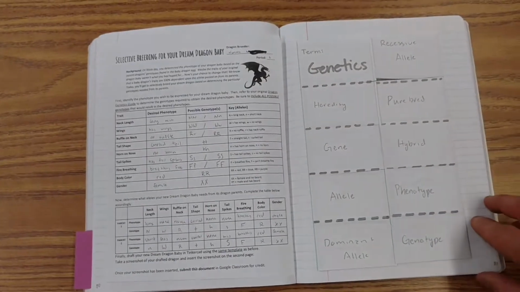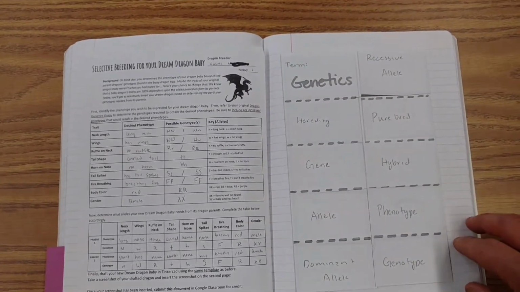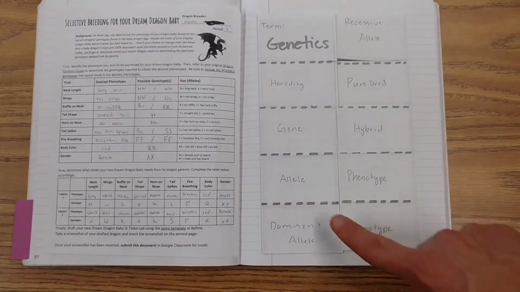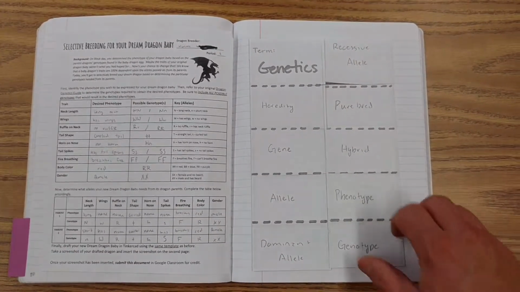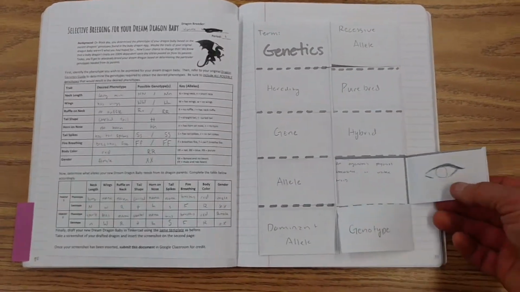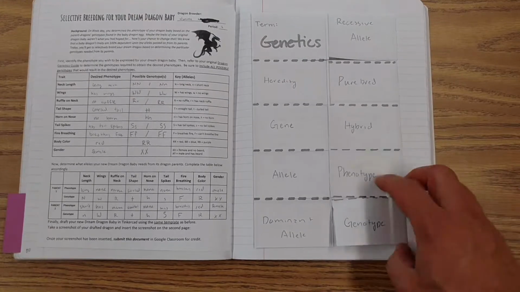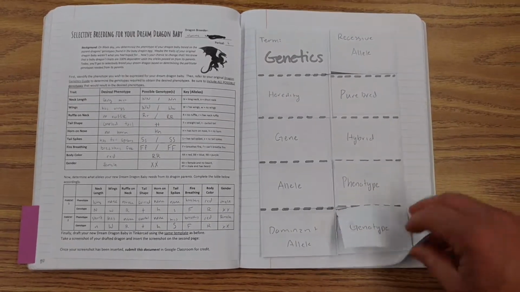The next page that's required is going to be the genetics vocabulary foldable. That's this page right here on the right hand side. Remember, you should have your terms, your non-linguistic representations, and then your definitions there for all of those terms.